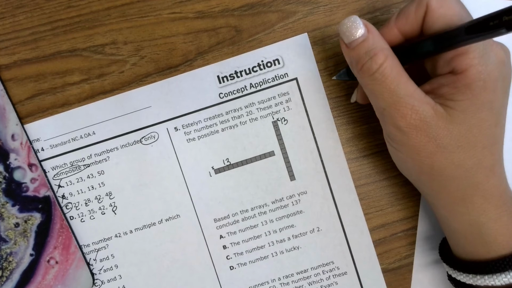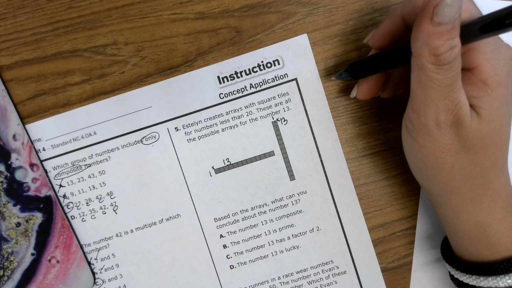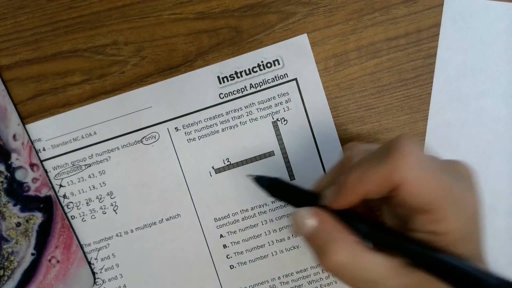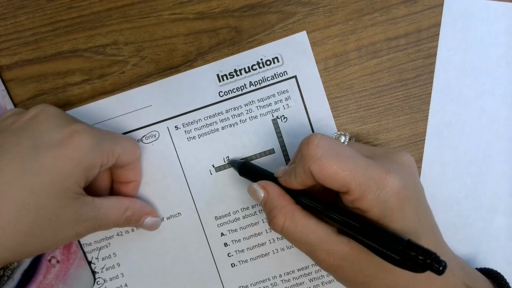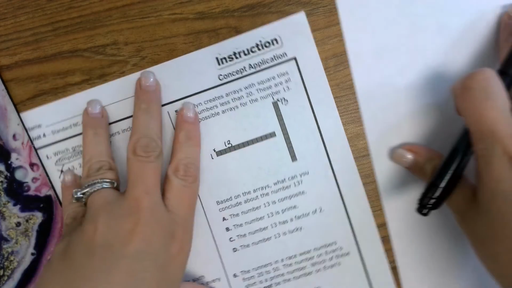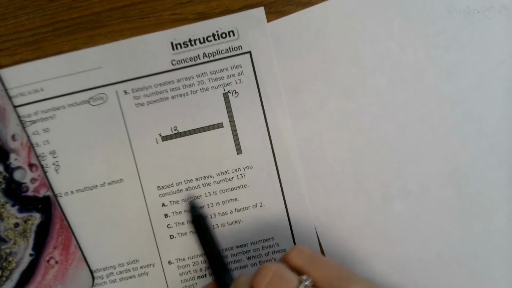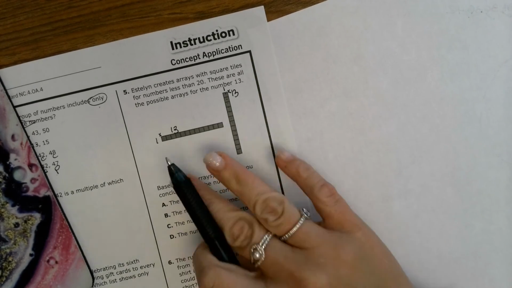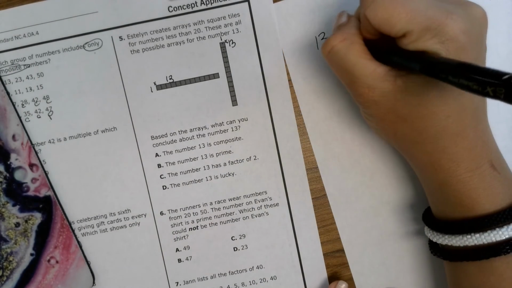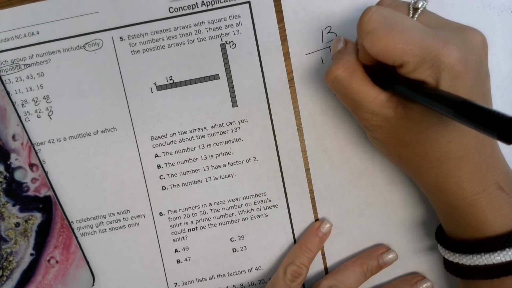That's interesting. Why are there no other arrays for that number? Well, what do arrays represent? Okay, they represent the 2 factors that are multiplied together to give you a product. So if there's only 2 of them, let's see. Based on the arrays, what can you conclude about the number 13? Let's think about that. The number 13 is composite. Well, let's figure out if it's prime or composite. Okay, 1 times 13 is 13.